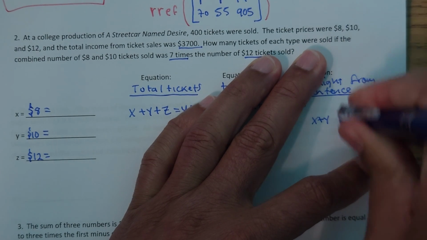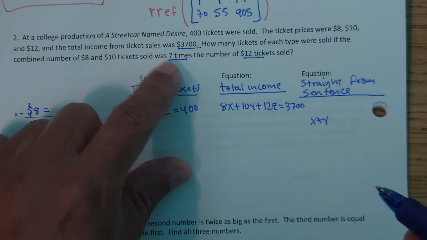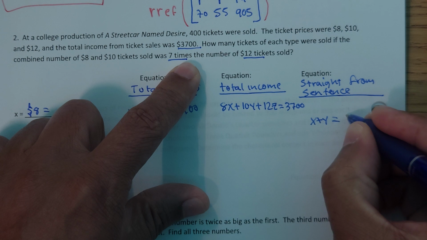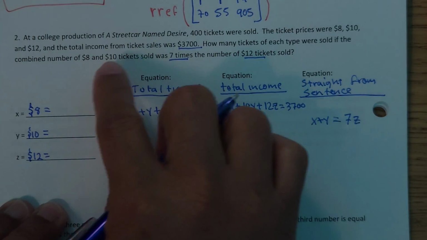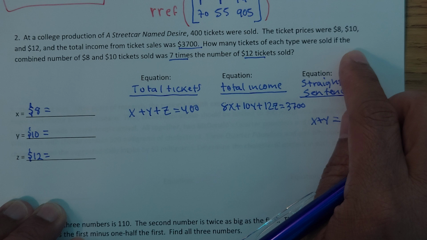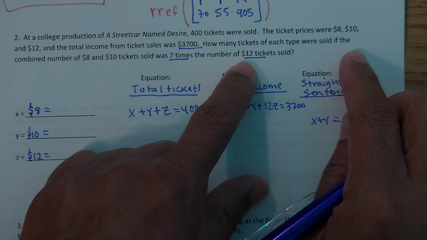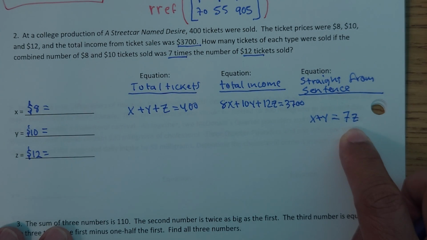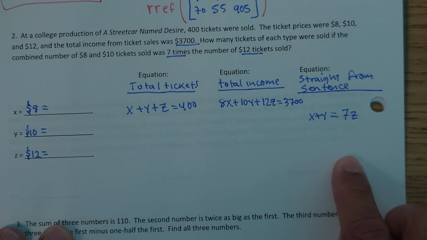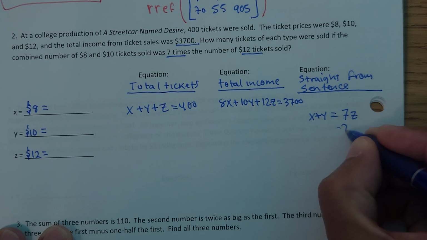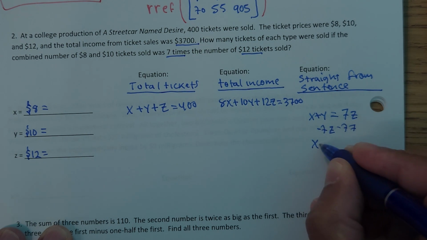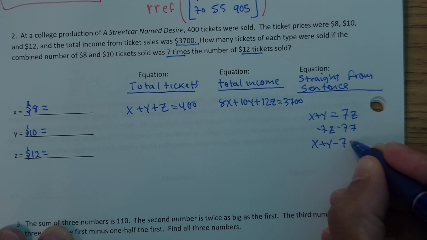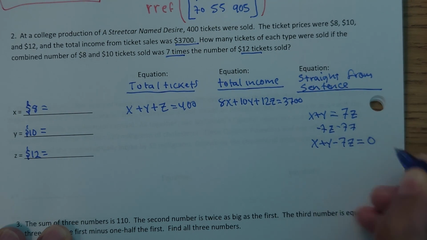So X plus Y equals 7Z, because when we add the $8 and the $10 tickets, that is equal to 7 times the $12 tickets, which is why this is the equation for that one. But don't forget, the equation needs to be in standard form, so I'm going to subtract 7Z from both sides of the equation. So this is X plus Y minus 7Z equals 0.